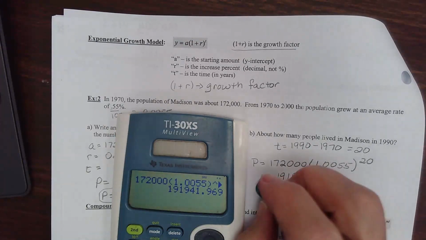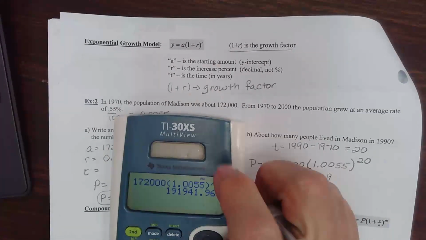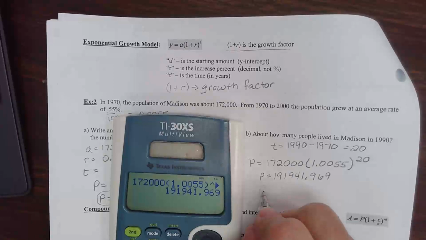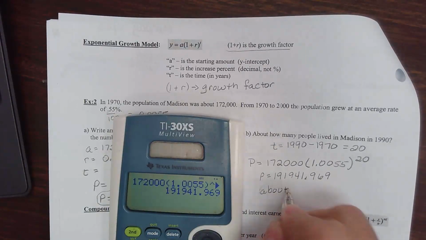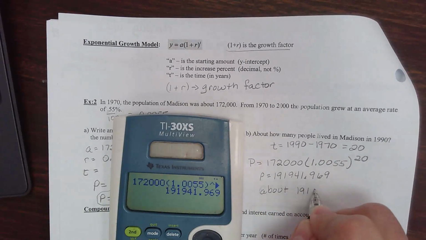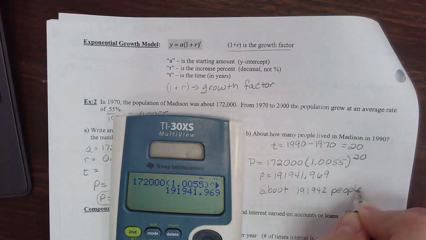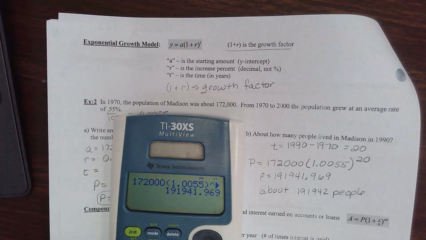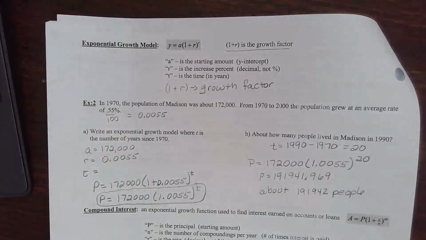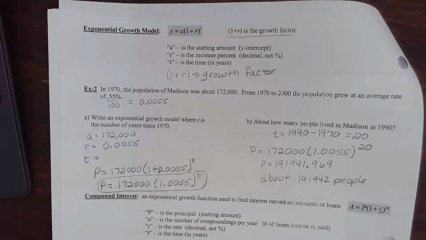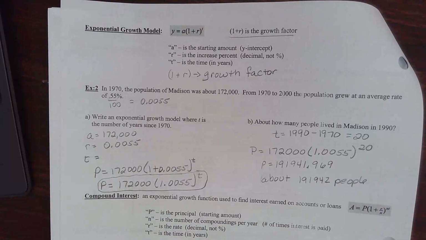Okay, so it's going to be about 191,942 people. Okay. So that's how you do one for a population.